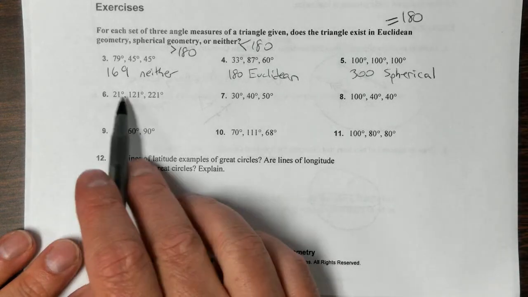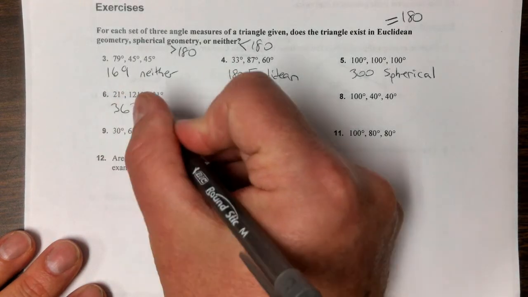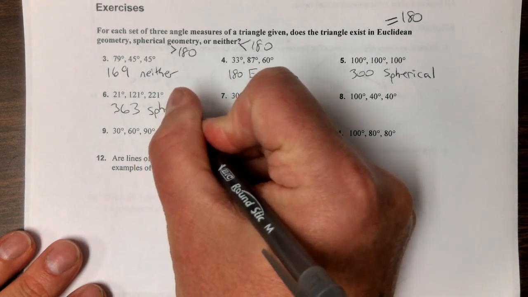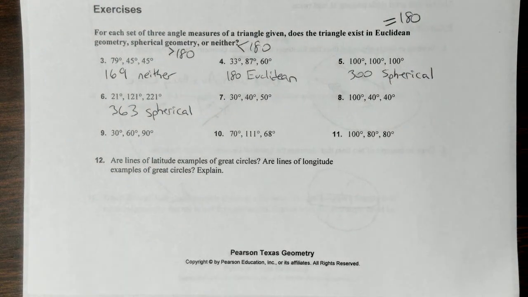On the next one, when you add up these 3 numbers, you get 363, so that's spherical. Notice that it could be spherical if it's just bigger than 180. There's no specific number it has to be.